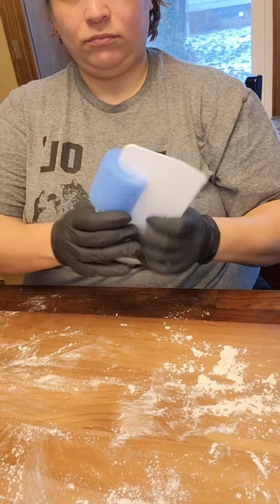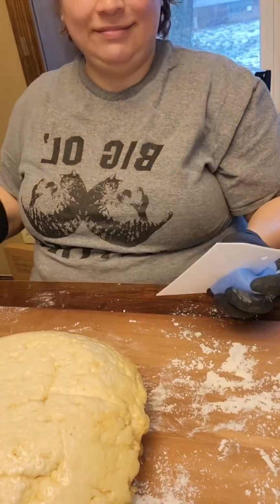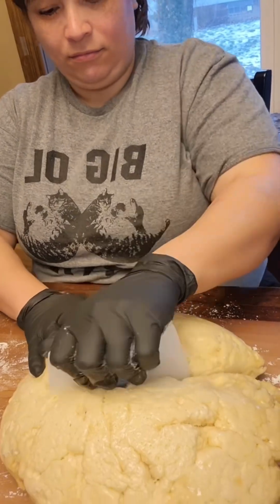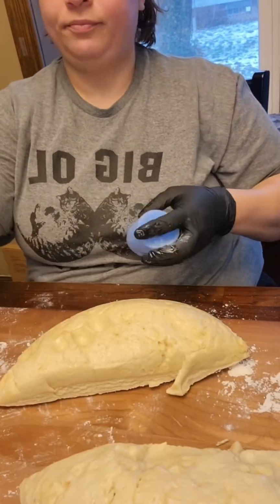After about an hour, go ahead and dump your dough out onto a floured surface. Punch it down and shape it into whatever your dough needs to look like.